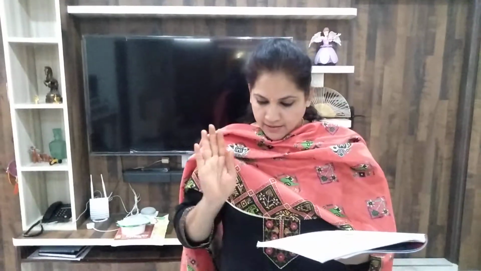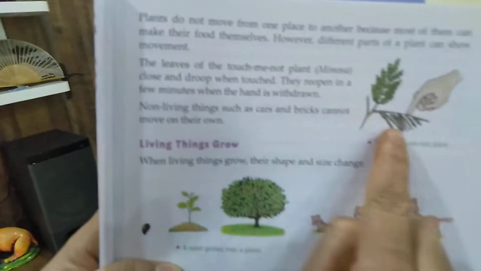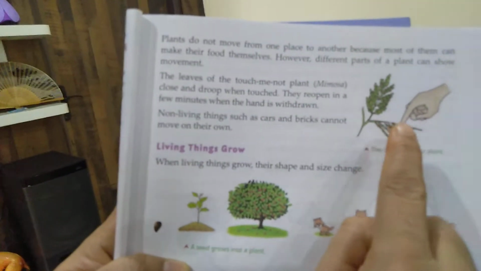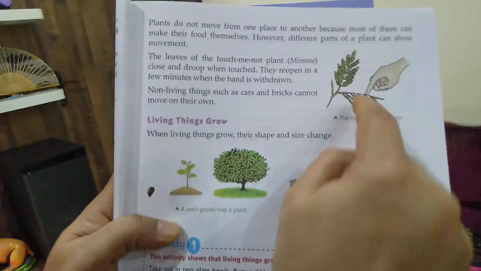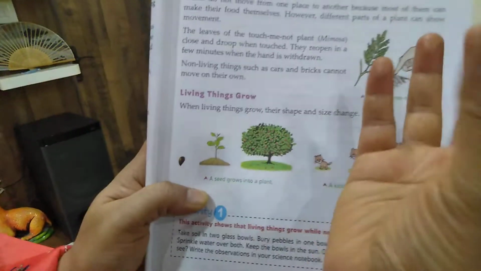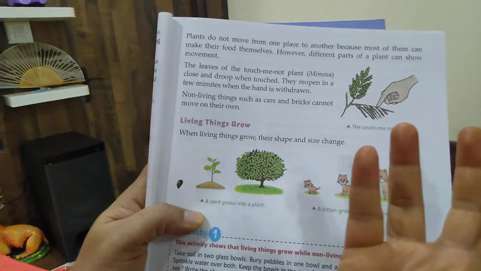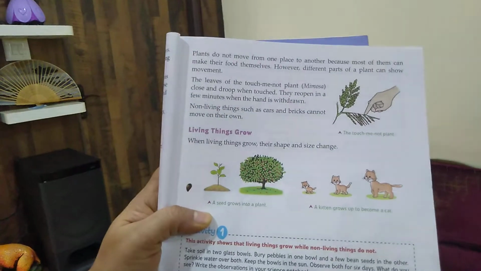Plants do not move, you know that. They remain in the same place because they need not go to search for food. Plants do not move from one place to another because most of them can make their food themselves. However, different parts of a plant can show movement. For example, see, the leaves of the touch-me-not close when you touch and droop. They droop when touched. They reopen in a few minutes when the hand is withdrawn. Isn't it, children?